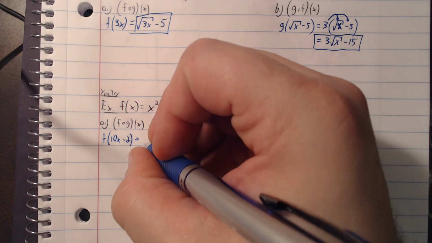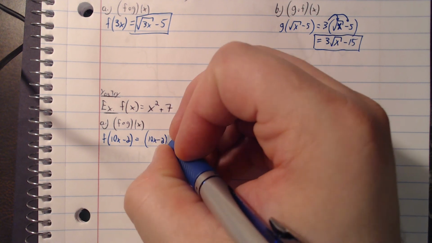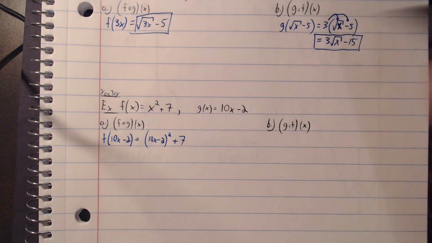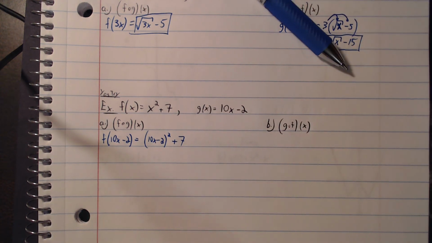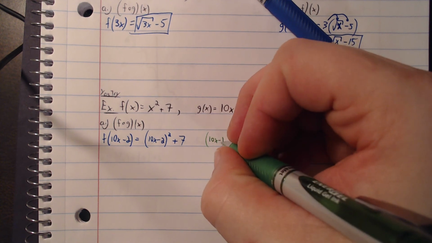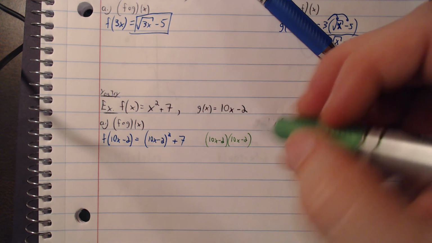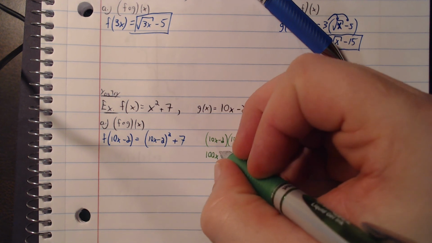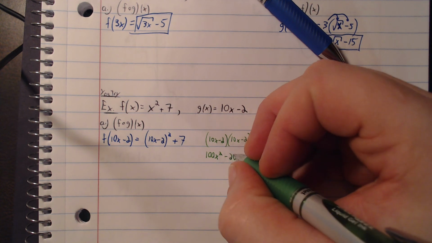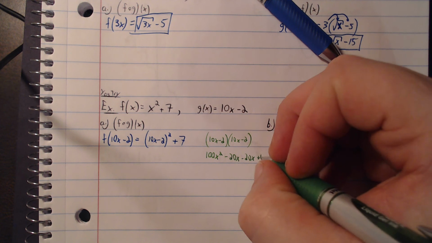What that means is I have 10x minus 2 squared, and then we're going to add 7, because that's what the original function said to do. A little bit of side work needed. We've got to square 10x minus 2. So I'm going to do the FOIL method. We get 100x squared minus 20x minus another 20x plus 4.